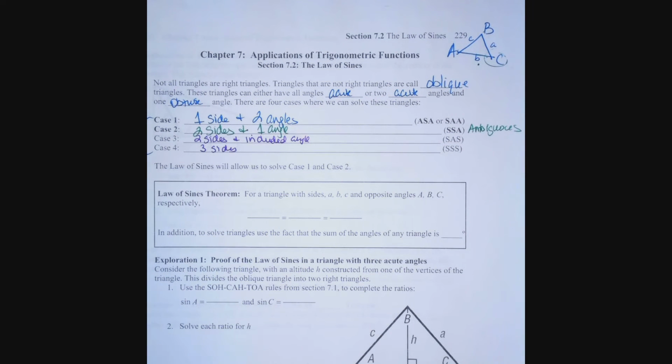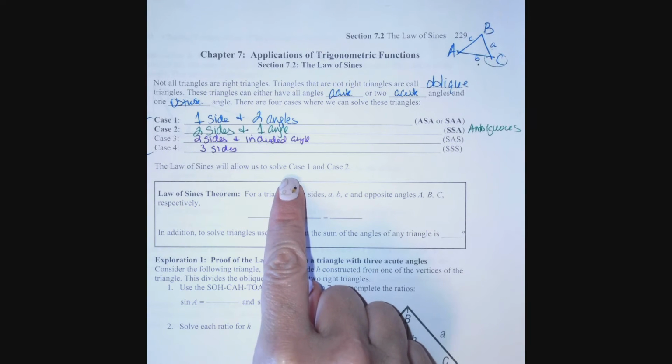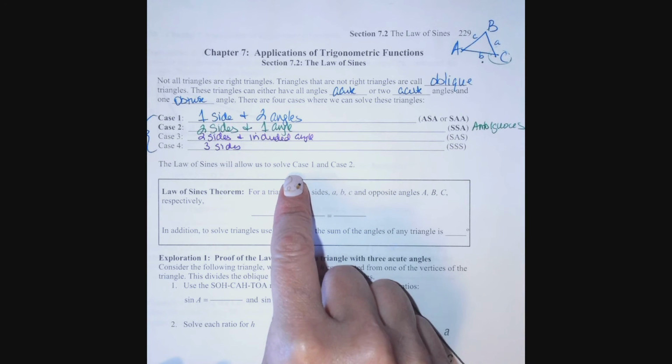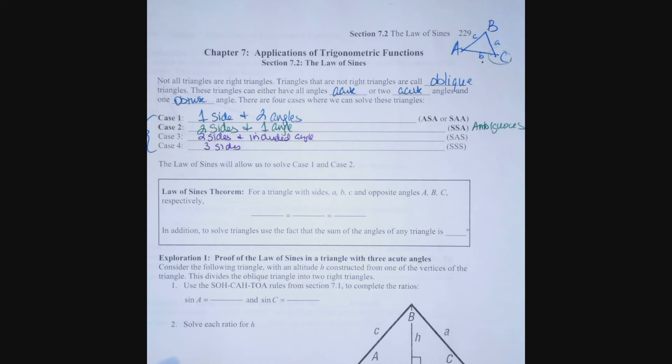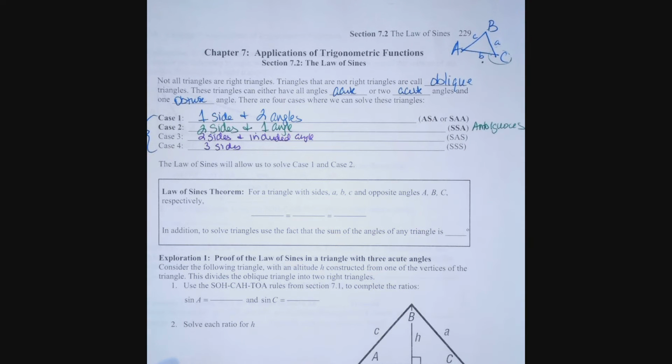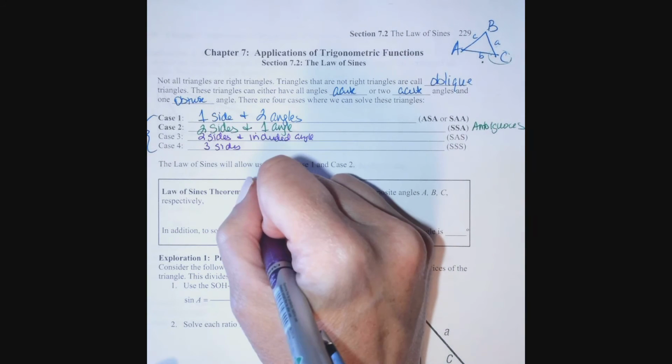Okay, so let's talk about using the law of sines to solve cases 1 and 2. The law of sines theorem tells me that for any triangle labeled ABC correctly, I have a ratio that I can count on.